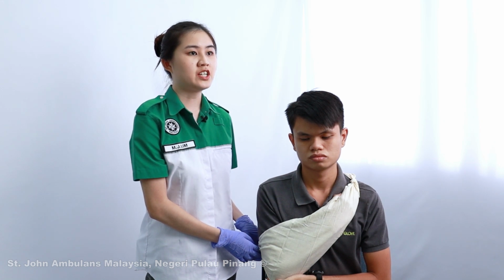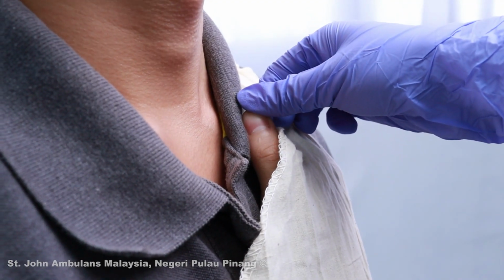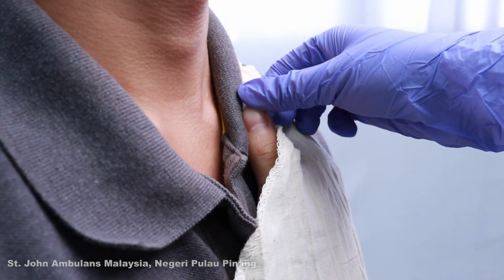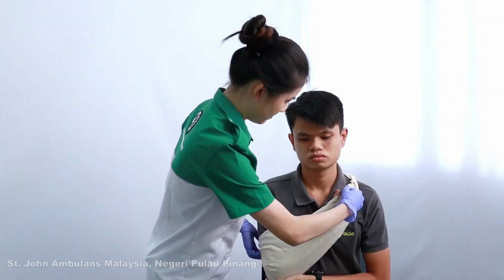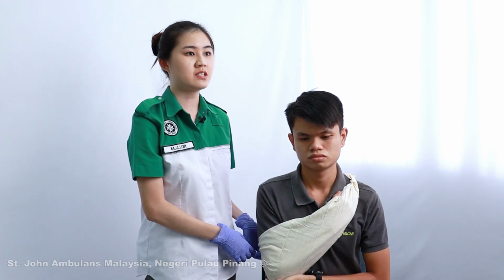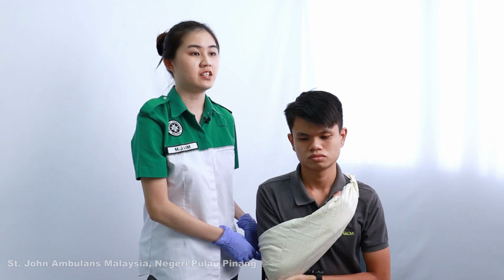Check blood circulation by checking the capillary refill. We check the circulation every 10 minutes. If the circulation is delayed, you need to loosen the bandage and re-bandage after circulation returns.